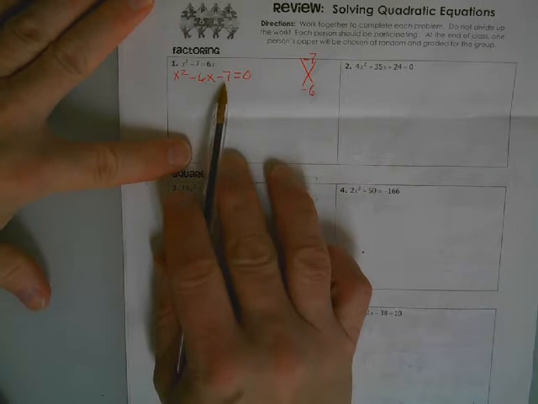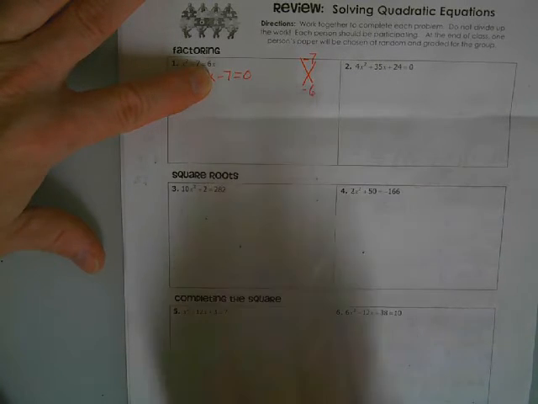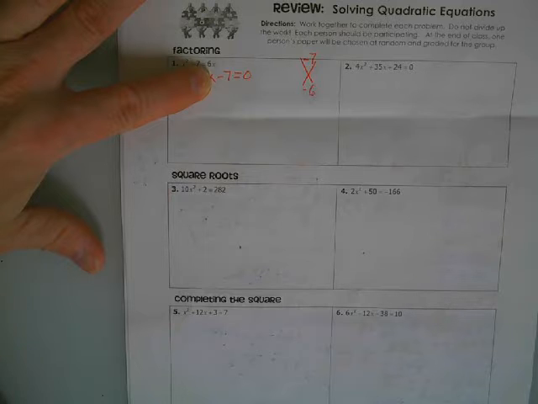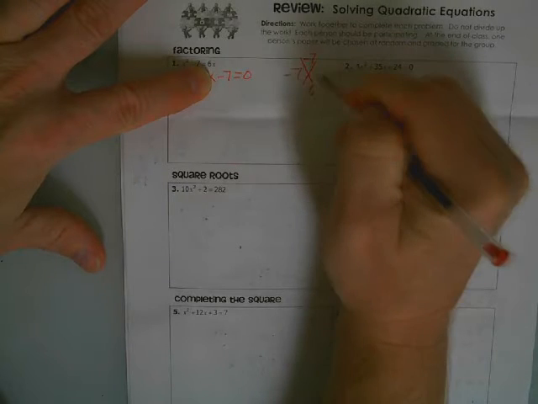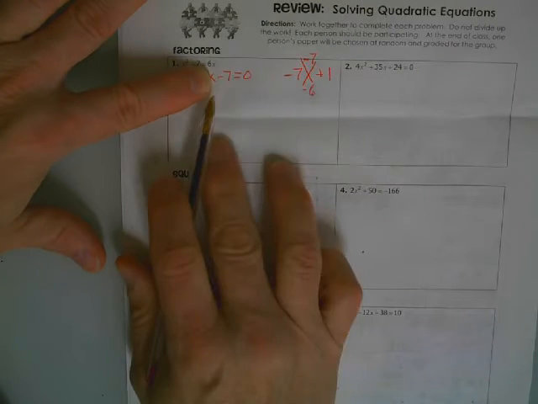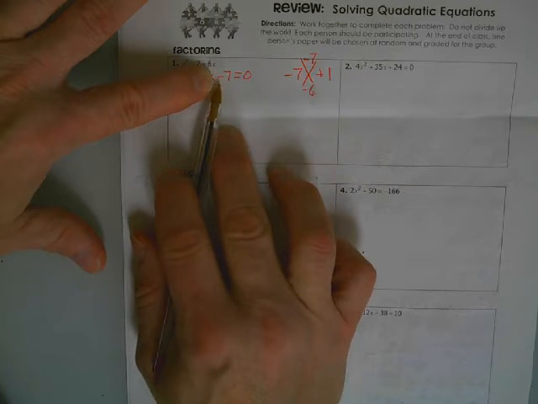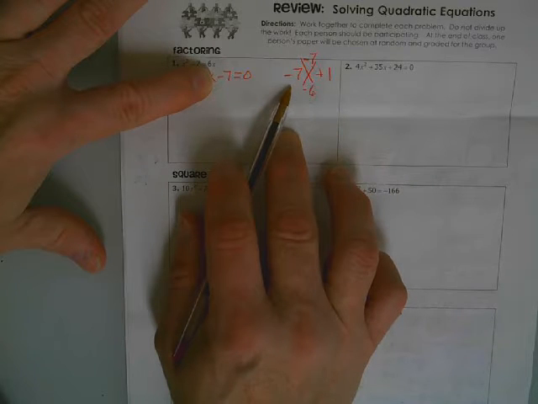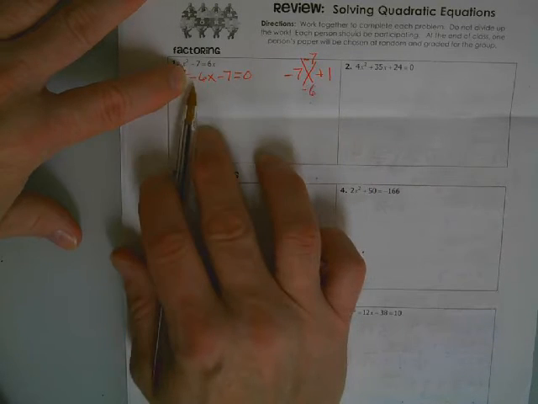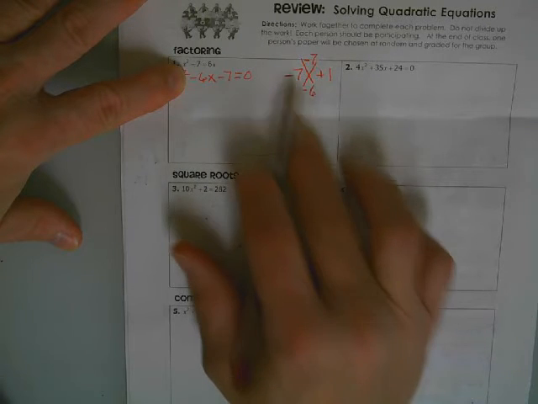Now, look at our signs here. When this is negative, what does that mean about our two factors? Yes, Nathan. Okay, so that's correct, but I wanted you to determine the signs here. So if this is negative, that means one of these is negative, the other one is positive. Okay? And if this is negative, that means the larger absolute value of the two is negative.